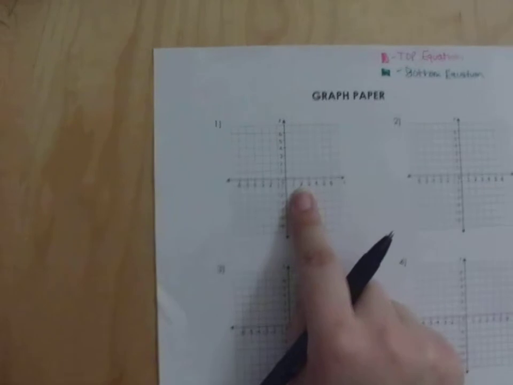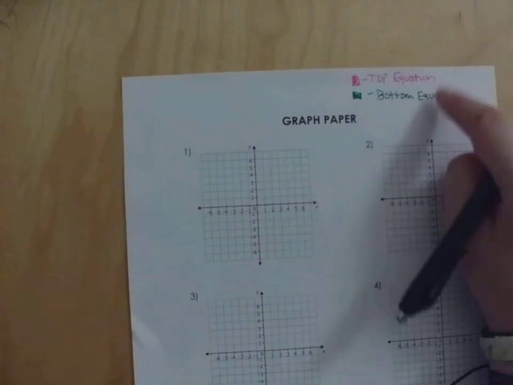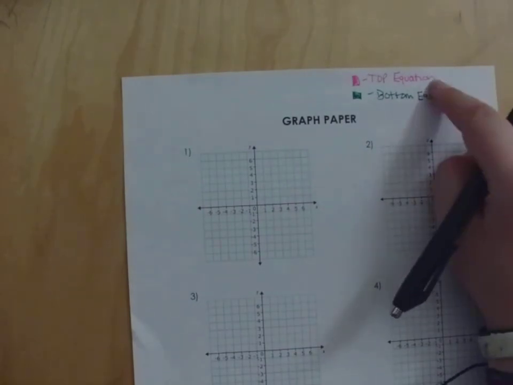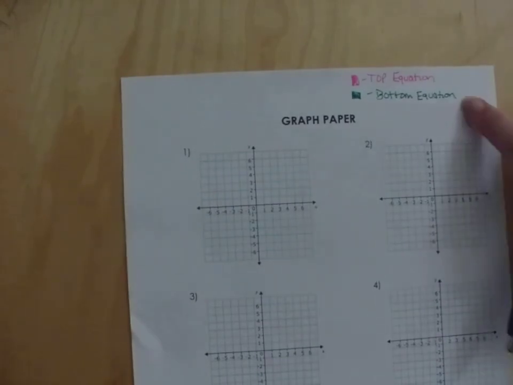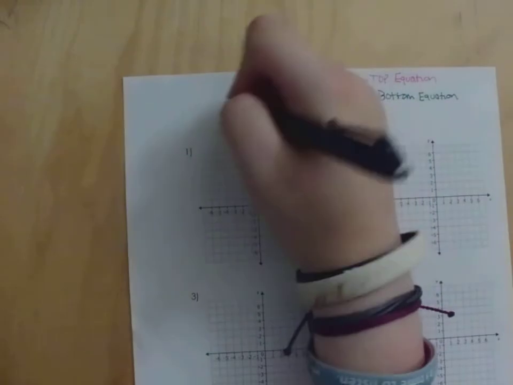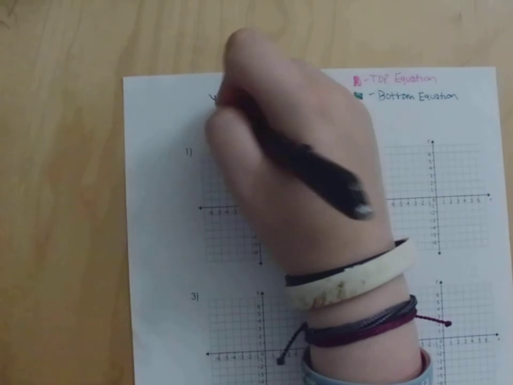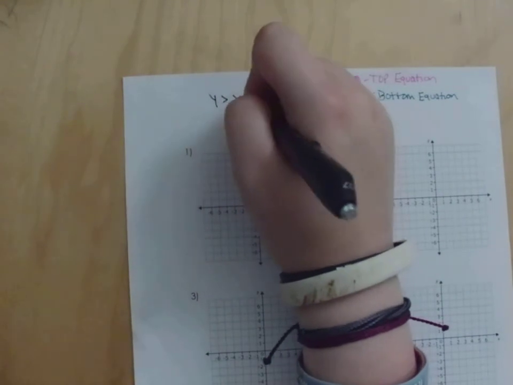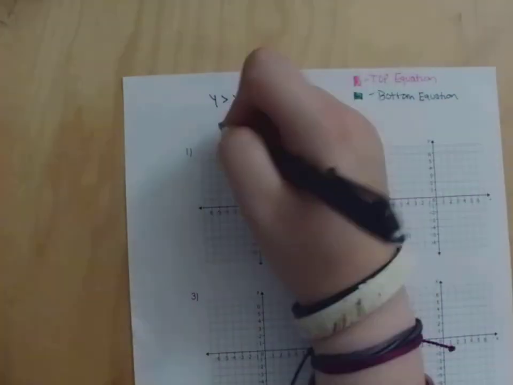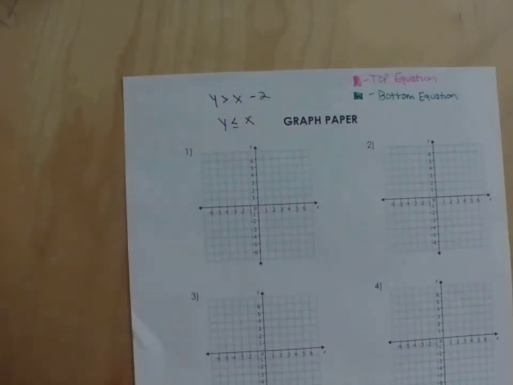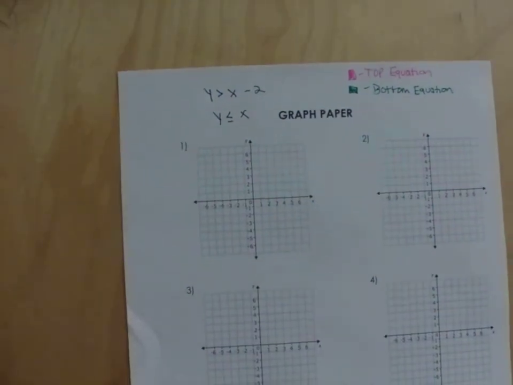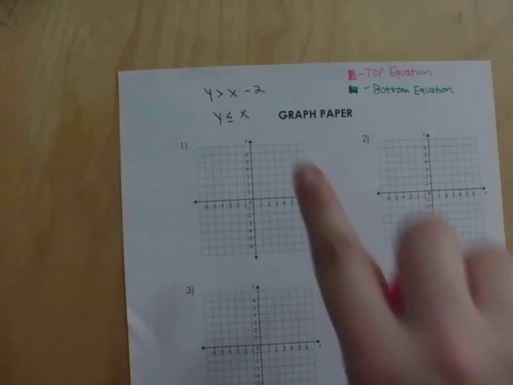So I'm going to work up here, and I'm going to try to keep it color coordinated to help you guys out. The top equation, my equation number 1, is going to be in pink, and my bottom equation, equation number 2, is going to be in green. So first one here, we've got y is greater than x minus 2, and y is less than or equal to x. Let's start with one equation at a time.